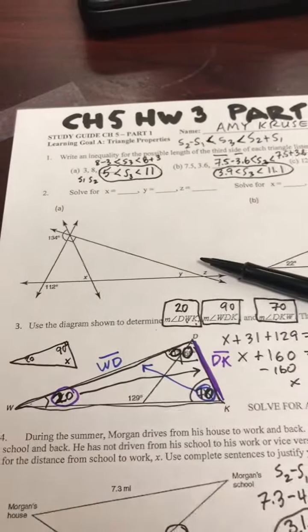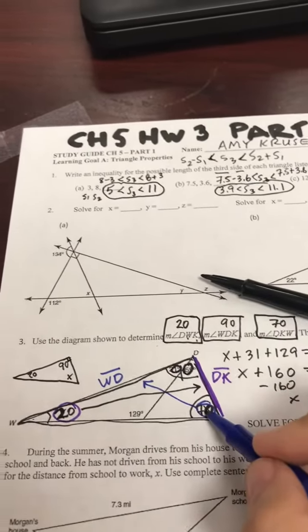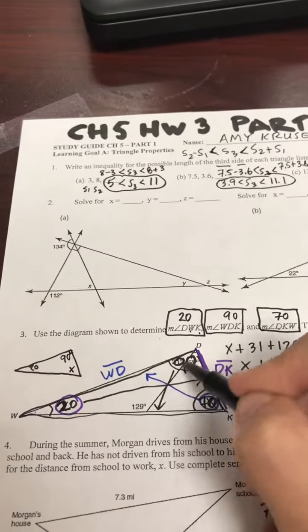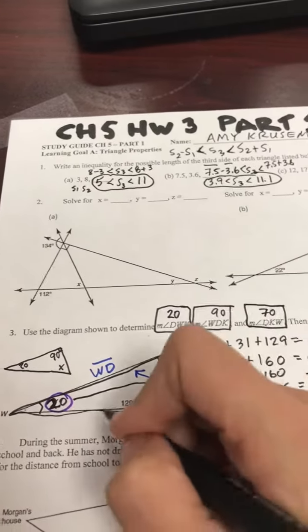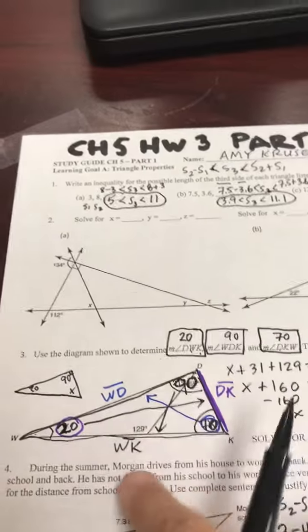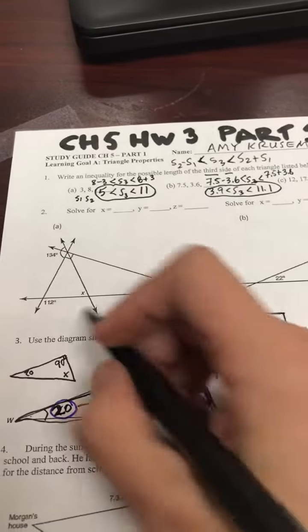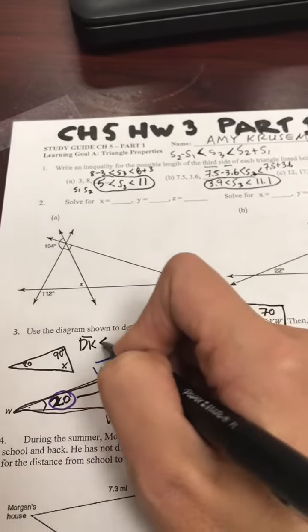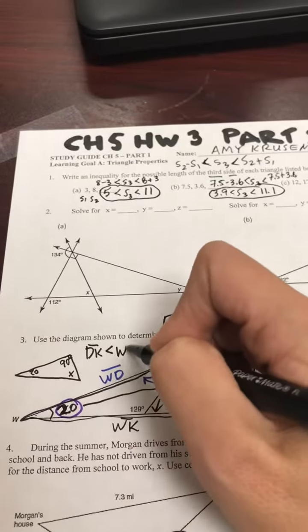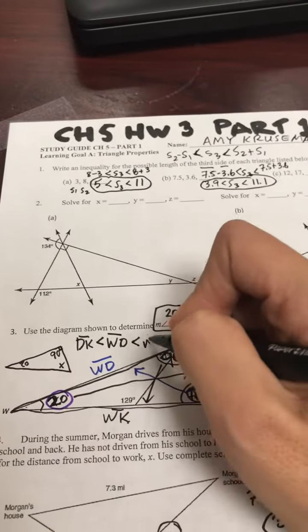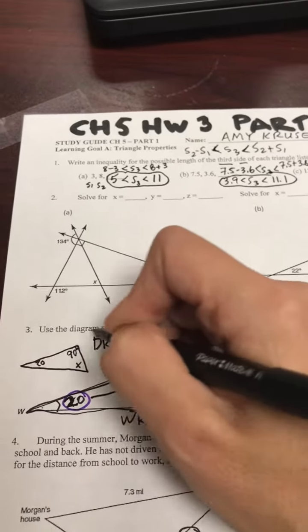WD looks like it would be next biggest, because 70 is the next biggest number. And the biggest side would be my hypotenuse, opposite the 90. That's WK. So listing them in order least to greatest, like our worksheet in class. Least was DK, then WD, then WK. Ta-da!